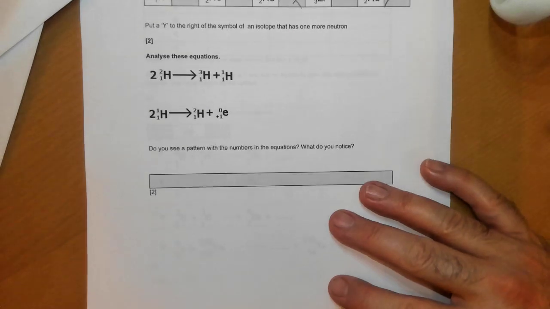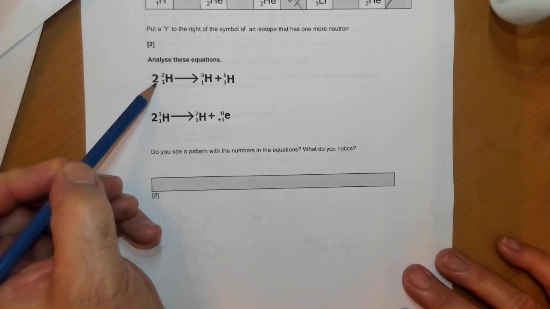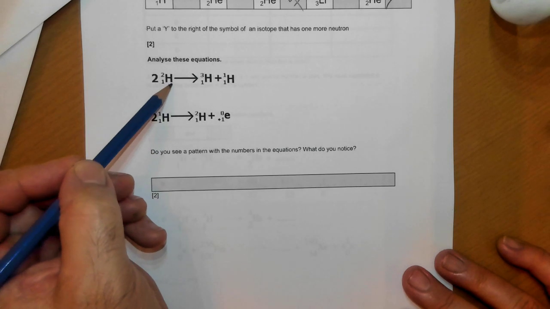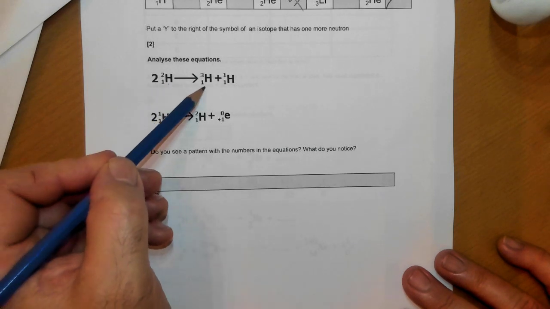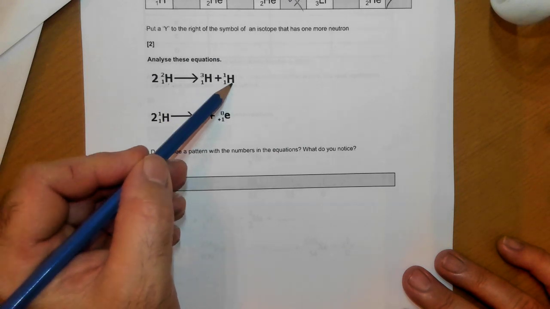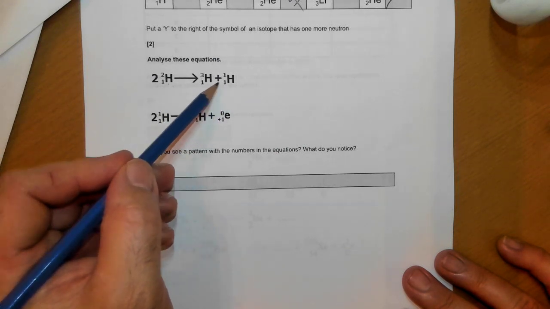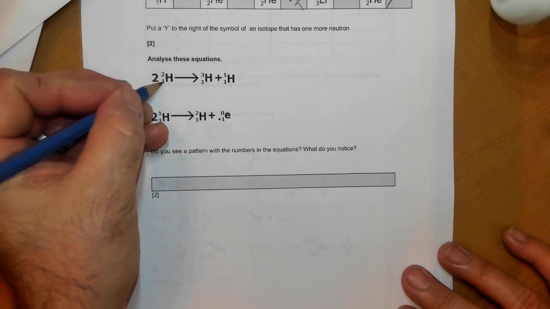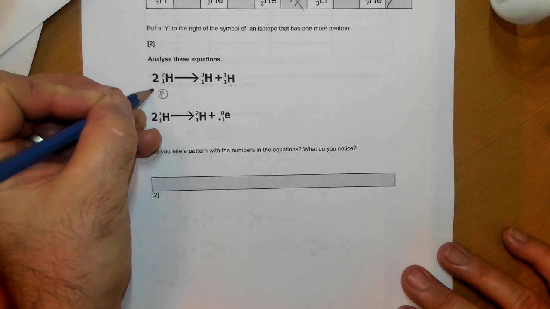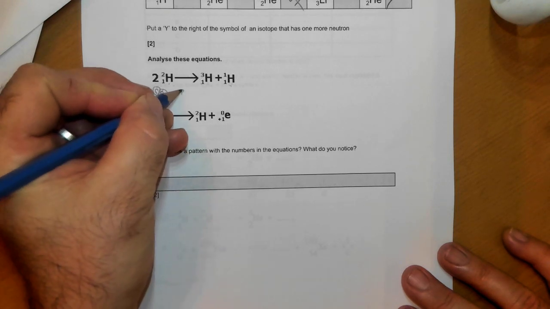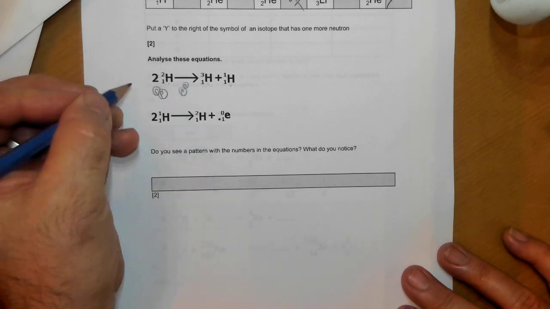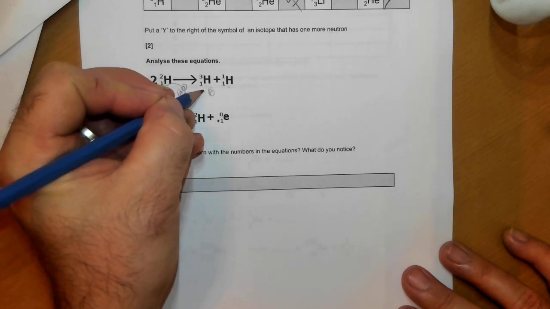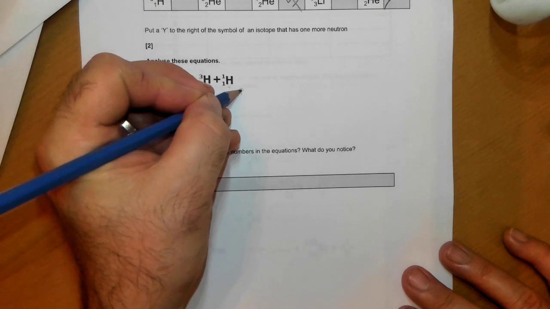Let's take a look at some of these nuclear equations. First of all, we have 2 hydrogens, and they are not the regular ones. These are deuteriums. 2 deuteriums coming together, and the result is now 2 hydrogens, but what's happened is that they're not deuteriums anymore. This one's a tritium and this one is a protonium. So really what's happened is that here we had a proton and a neutron plus a proton and a neutron, and this is a nuclear reaction where one of the neutrons shifts over. So this one has a proton and two neutrons, and this is just a proton.